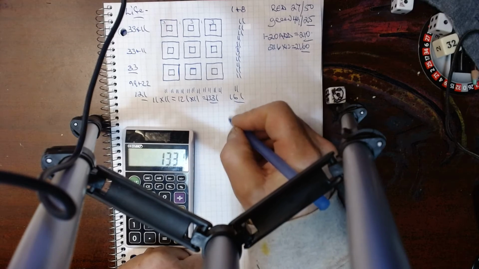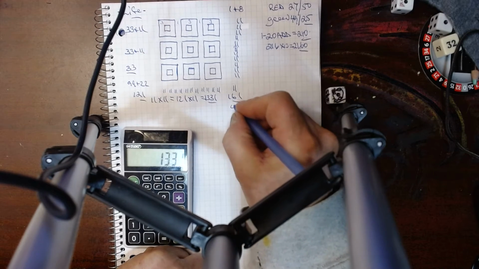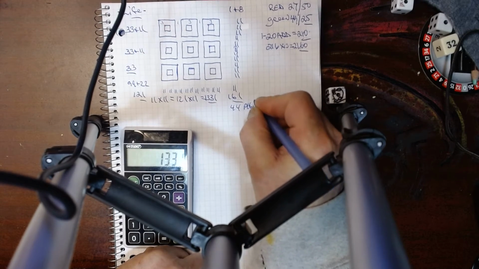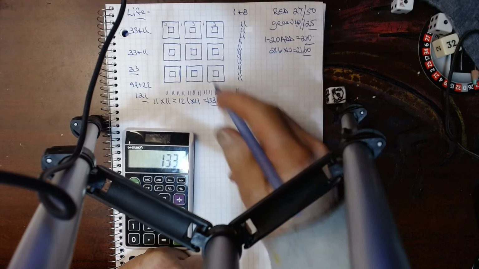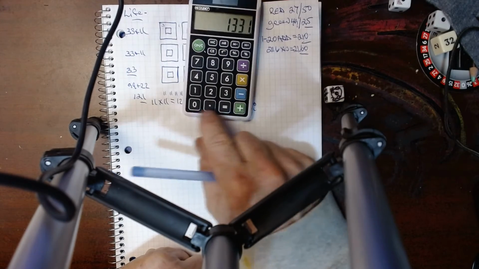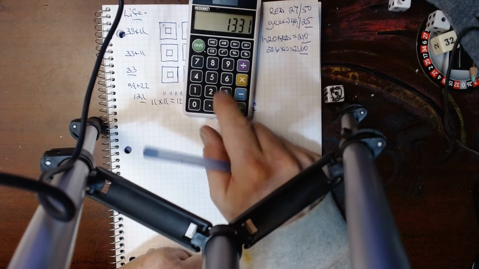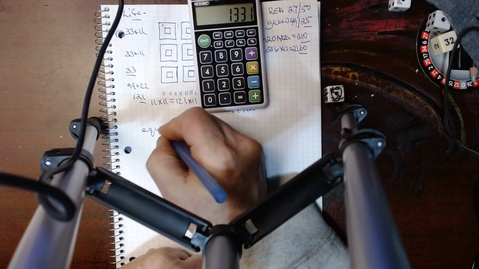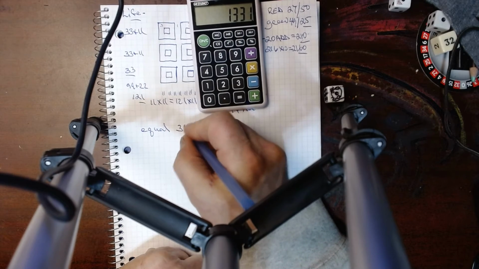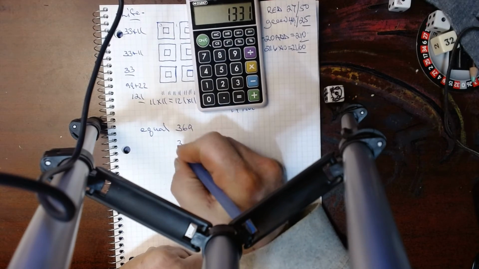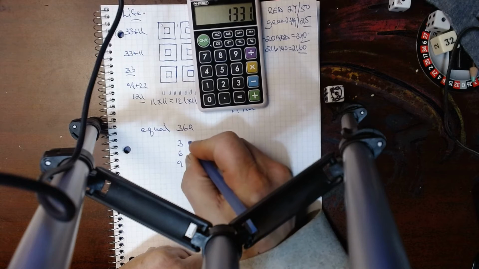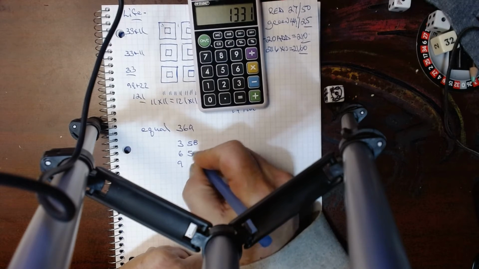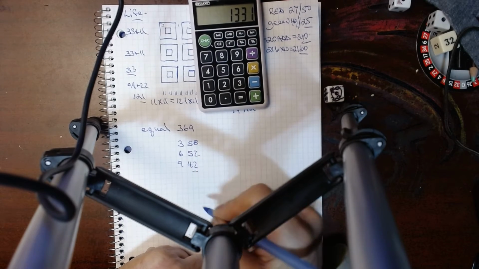161, the half-life. 44. Phi. We can now use our telephone, but we always have this grid at the bottom. The 963 will be the equal sign. Equal 369. The numeric number for 3, 6, and 9 is 58, is 52, and is 42.